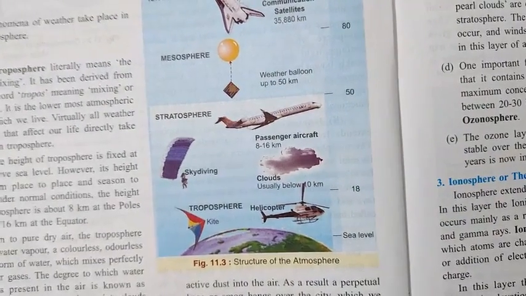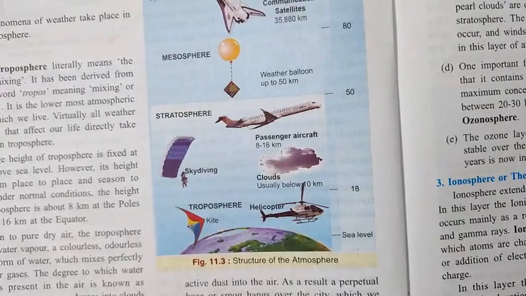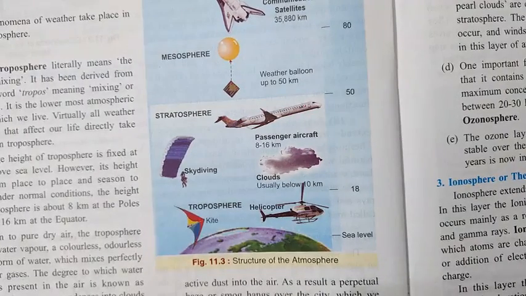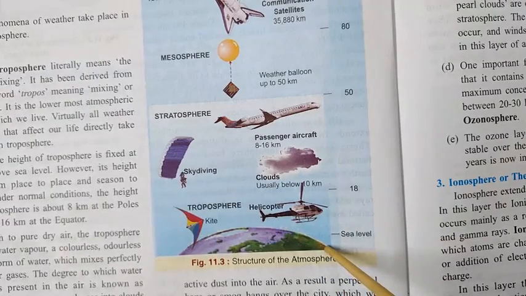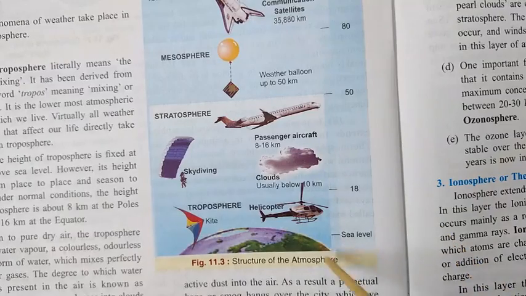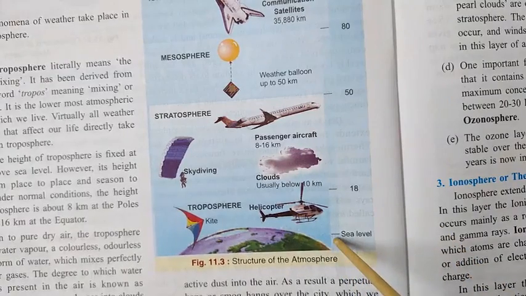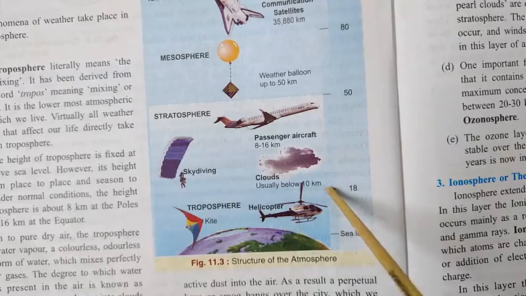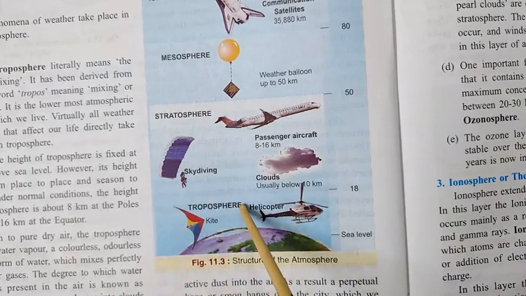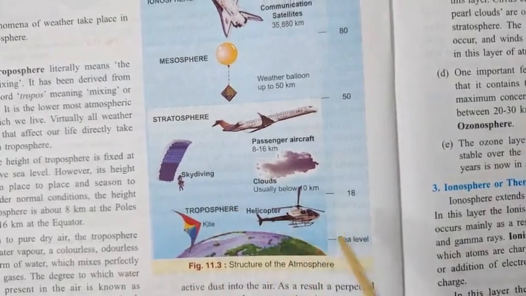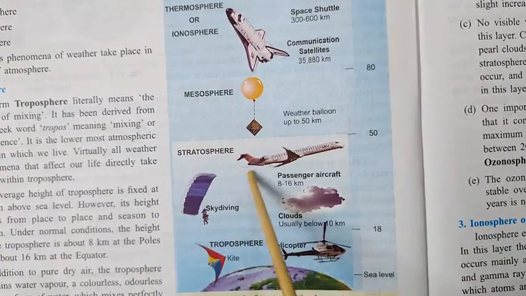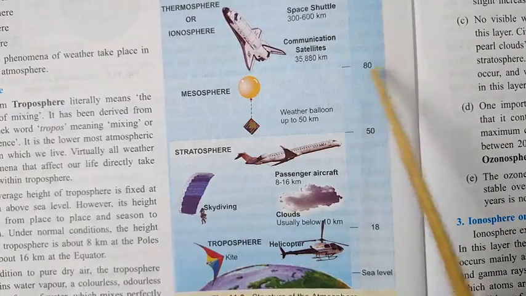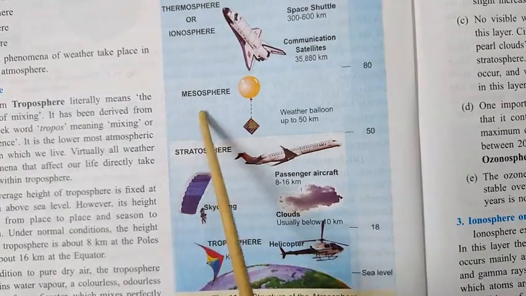So as you can find here, this is a diagram that shows the picture of the structure of the atmosphere. And you can find here that the atmosphere is divided into different layers. So the first layer, that is up to 18 kilometer, is called troposphere. Then the second layer starts from 18 kilometer up to 50 kilometer, and is known as stratosphere. Then from 50 to 80, this layer is called mesosphere.